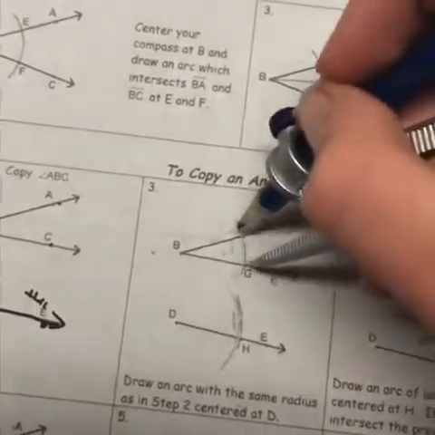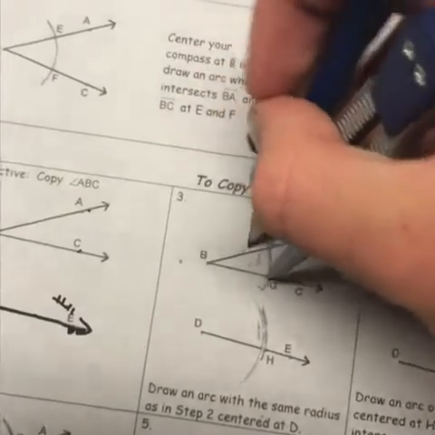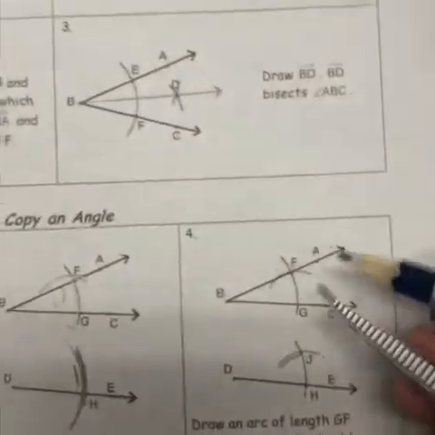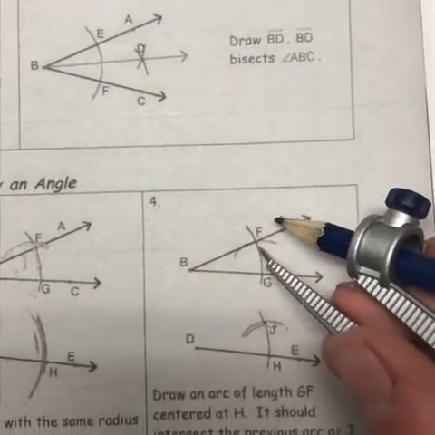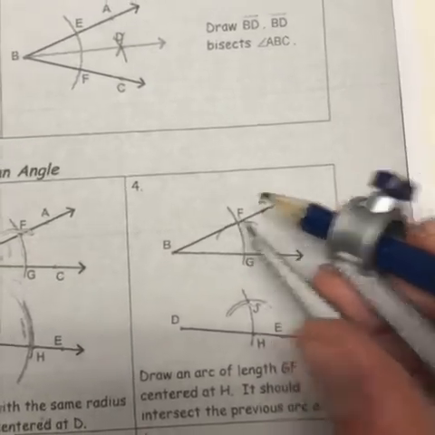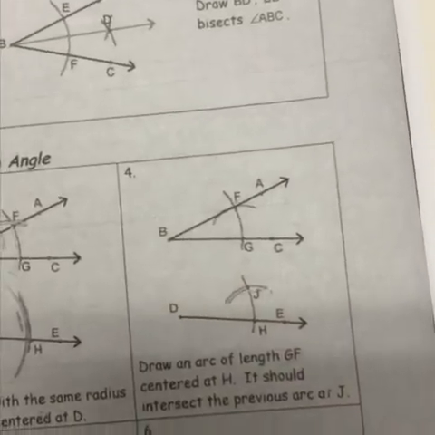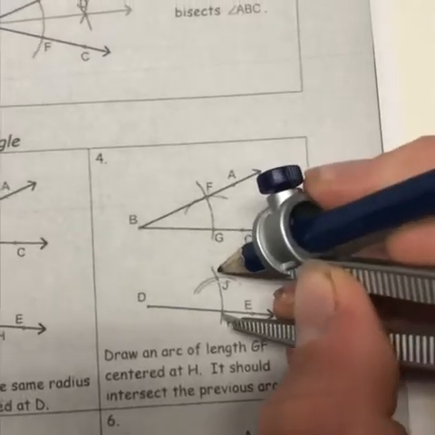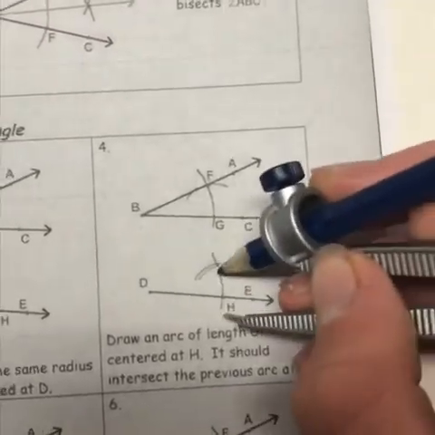So they kind of, I mean, it's rough, but they kind of did this. And that intersection point right there is going to be labeled F. Okay, so they labeled that intersection point F, and we did the same down here. That intersection point with this arc and this arc is going to be labeled J.